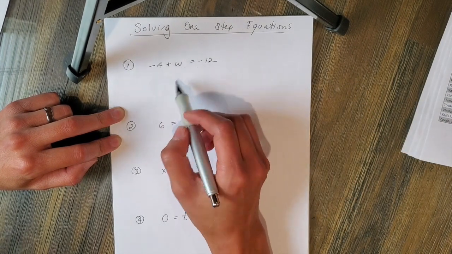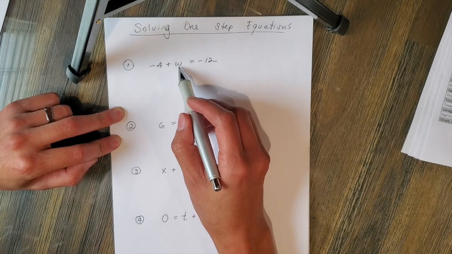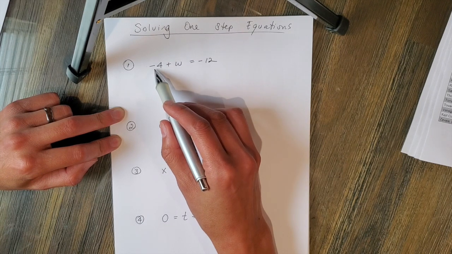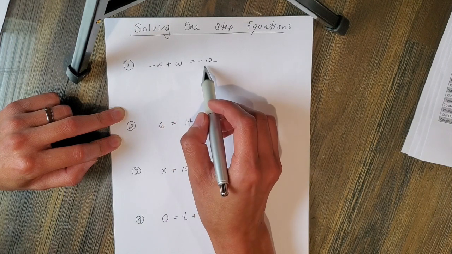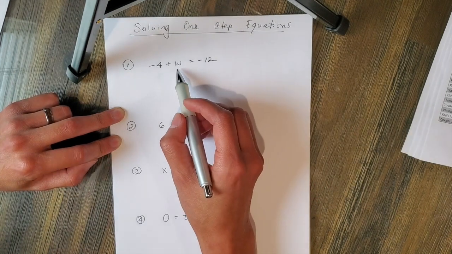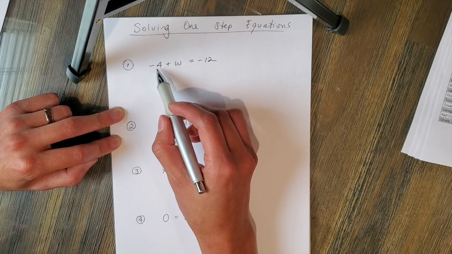So notice here, in every equation we're going to have a variable, and then something's going to be done to that variable, whether it's going to be addition, subtraction, multiplication, or division. And then we have the result on the other side of the equal sign. Okay, so what we're going to do is we're going to always start on the side that has the variable, and we're going to undo the operation that's being performed to that variable.